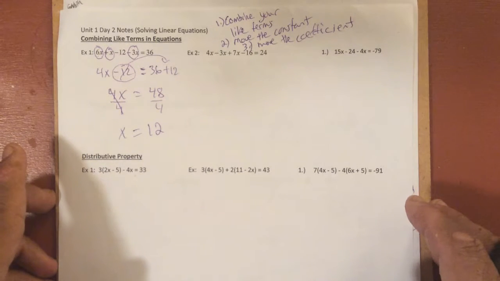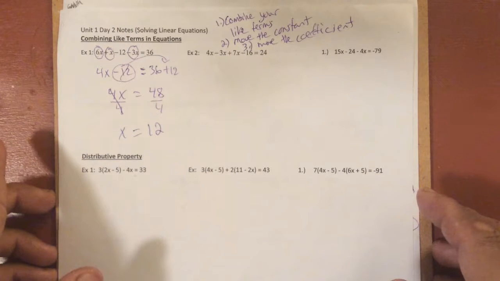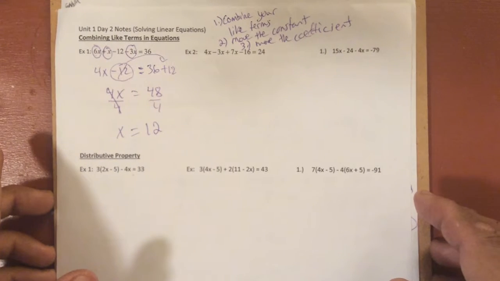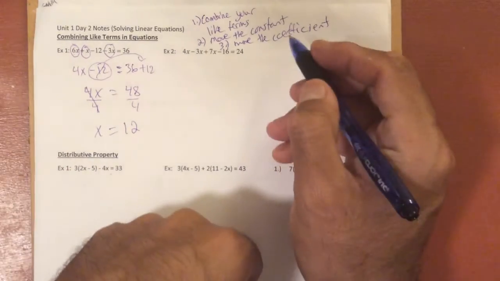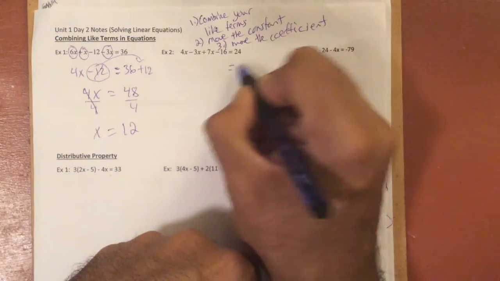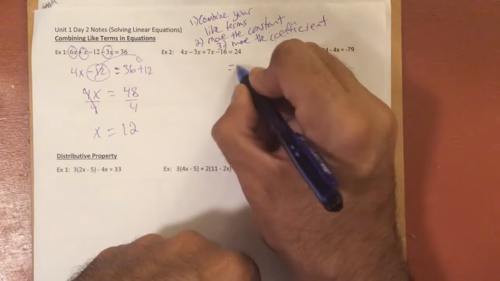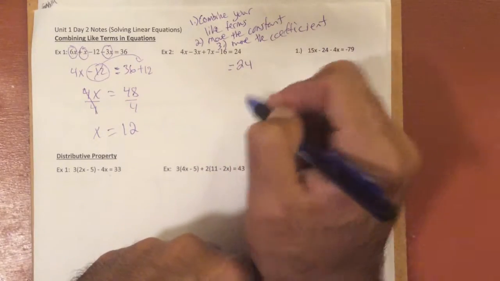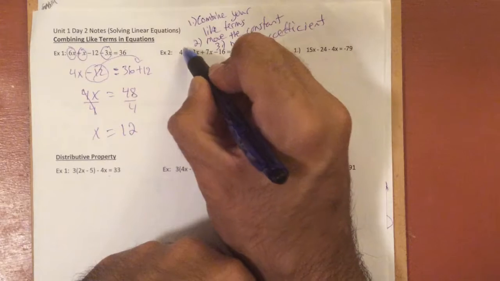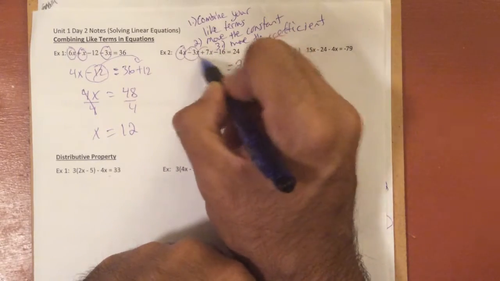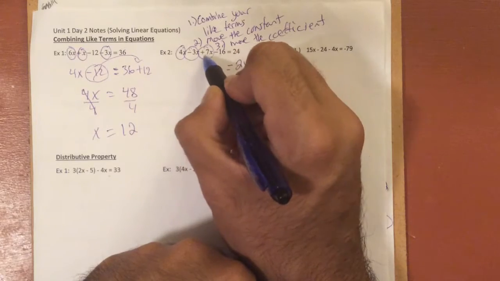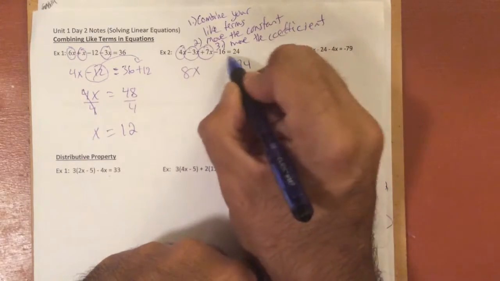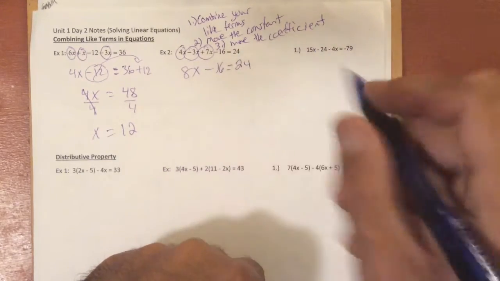Now, let's go ahead and do example 2. Now, step 1 is to combine like terms. So, of course, the right side doesn't have anything, so I'm just going to write 24. Now, the left side, we have a couple things we can combine. 4x minus 3x plus 7x. 4x minus 3x is 1x, plus 7x is 8x, and then bring down your minus 16.